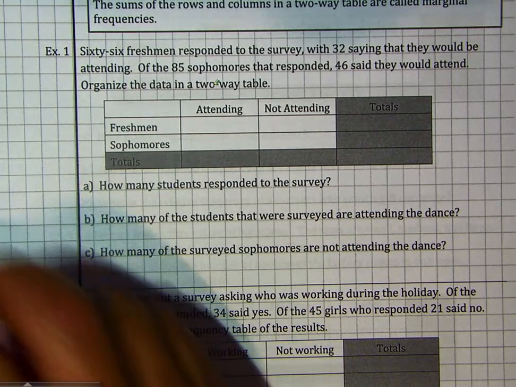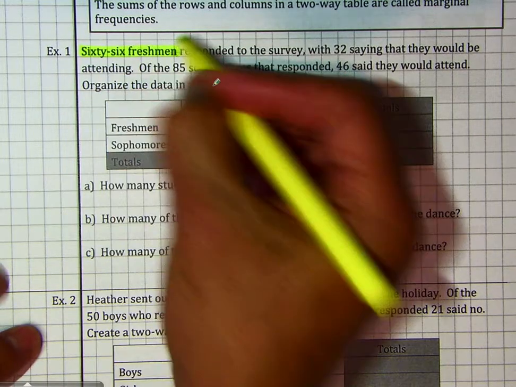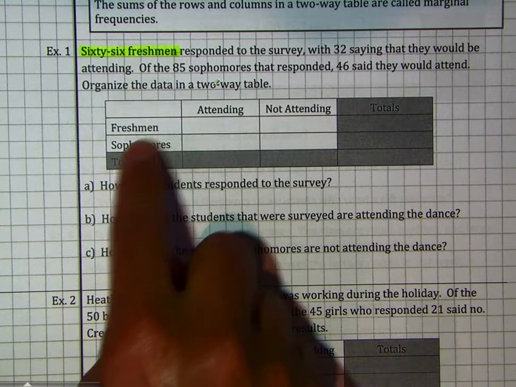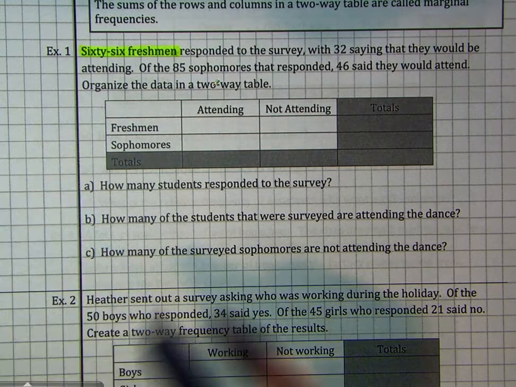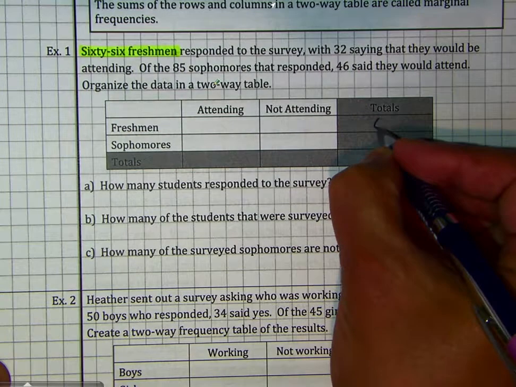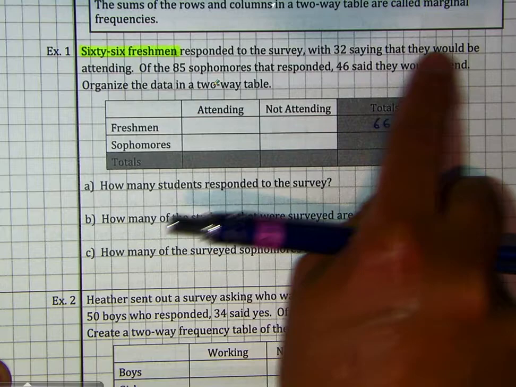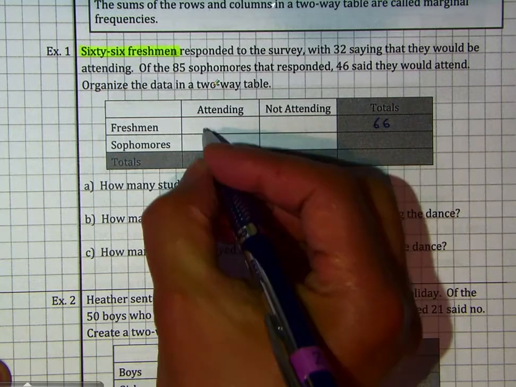So we have a total of 66 freshmen, and we're going to write that down. Notice that the table is already set up for you. In this case, 66 is the total number of freshmen that answered the survey, and 32 said they will be attending. So attending will be 32.